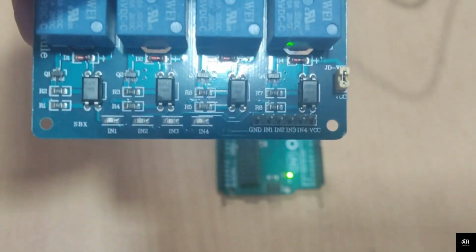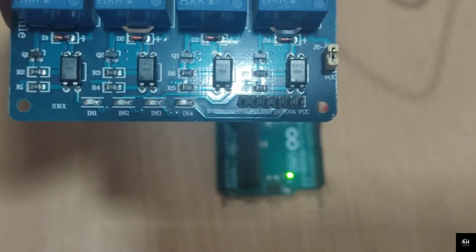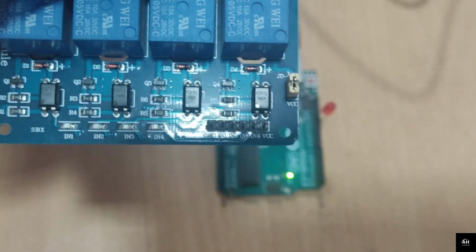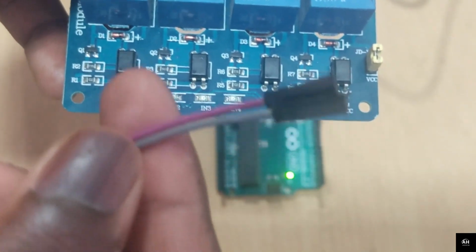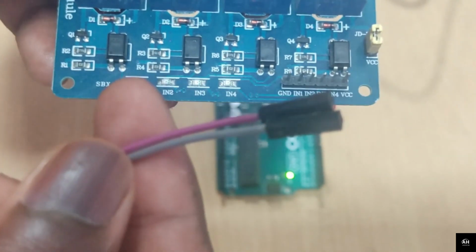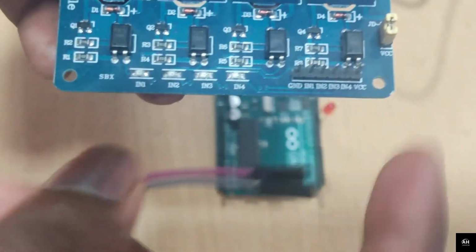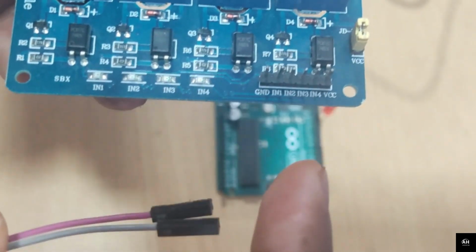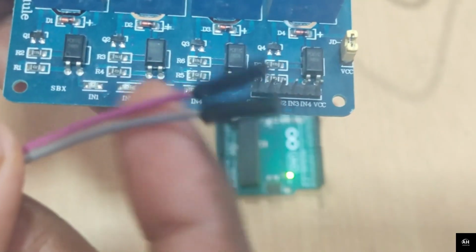So basically we need to connect the ground with the ground wire and the VCC with the 5V on the Arduino board. So let me first connect it. We will connect it using these kinds of jumper wires, which will be female to male. So basically these are the male connectors on this relay module, so we need to connect it with this female connector here. I will just connect these two, the last one and the first one, using these 2 jumper wires.